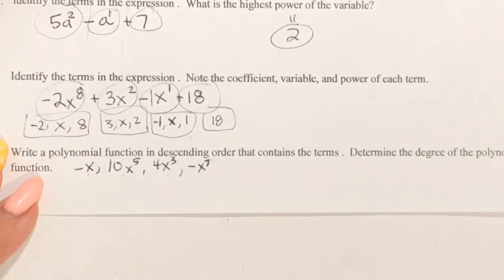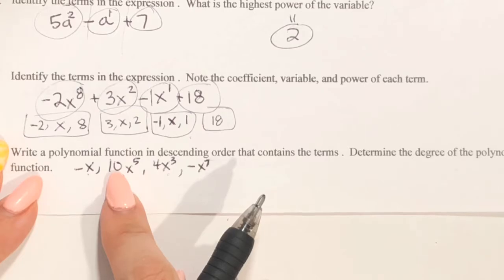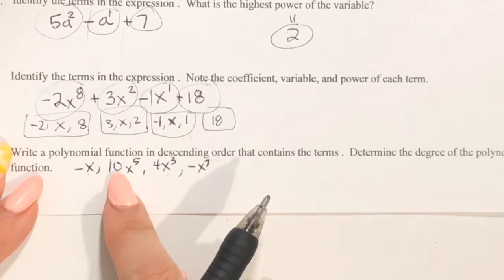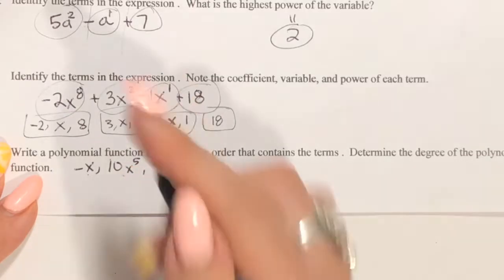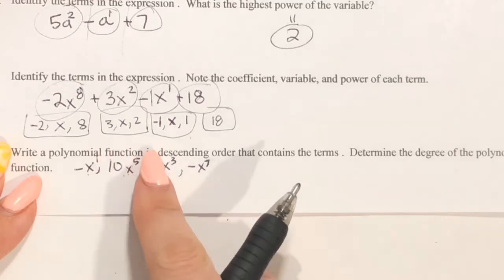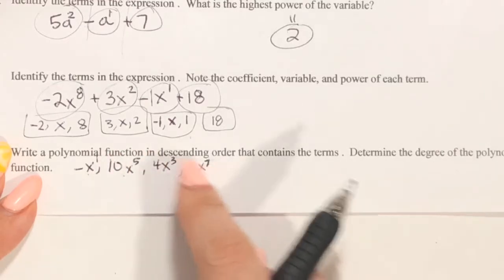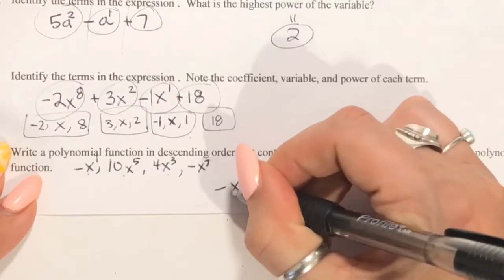Another thing that I see kids make mistakes with is they look at the coefficients and they say, oh, 10, that's the biggest number. That one's going to go first. But again, we're just looking at the power. So this is a 5, a 3 is 7, and this would be a 1 if we wrote it. So don't look at the coefficients or the signs, just the powers. So 7's the highest, so that one's going to come first.